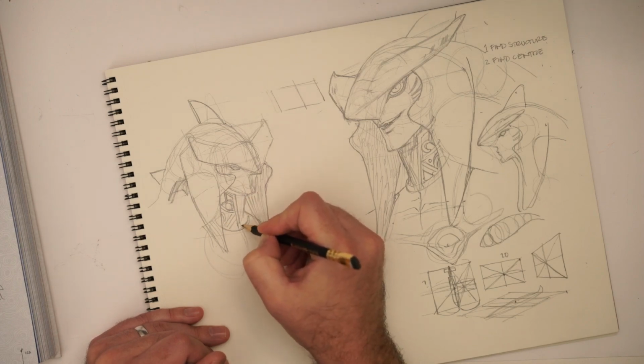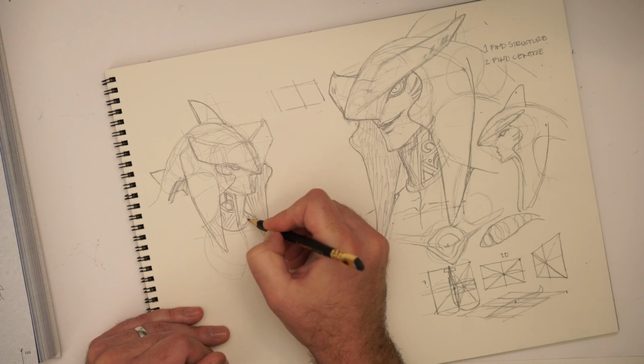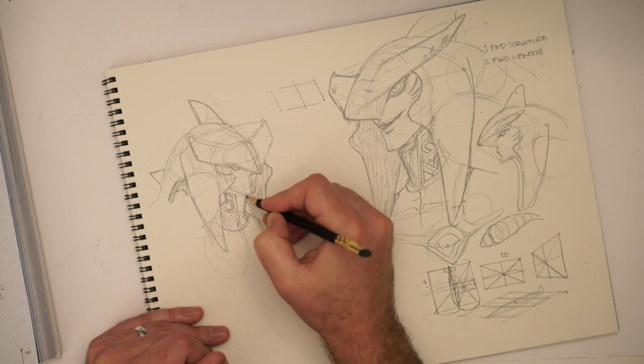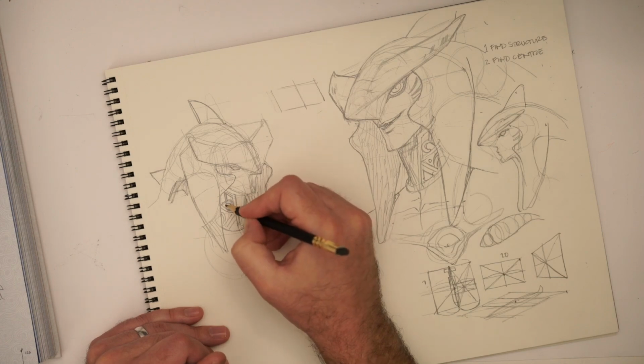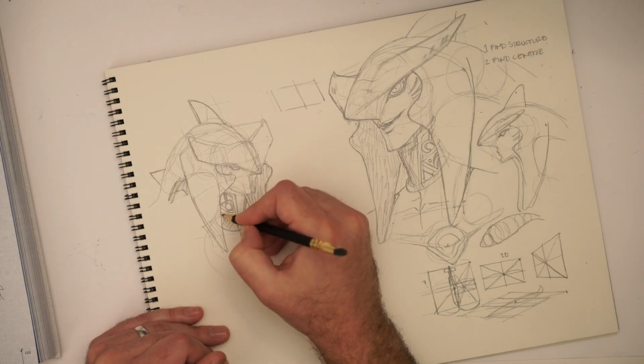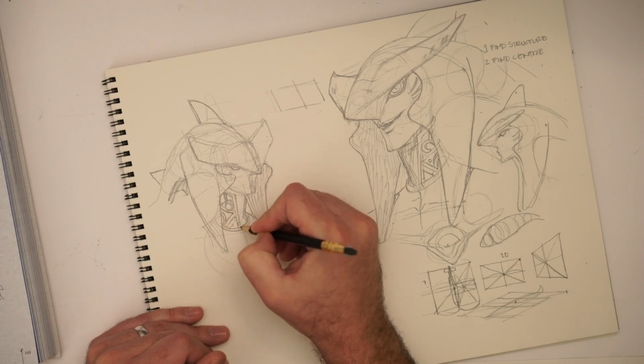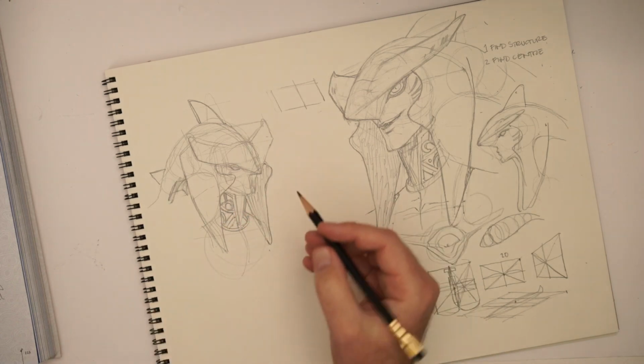Boom, boom. Again, can't see much of that one. Running out of pencil clarity. But all of this is there now. All of the proportion is there. If I want to add more detail, it's just a matter of going in there and doing more stuff.